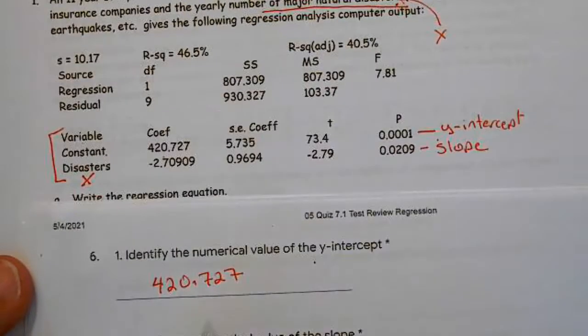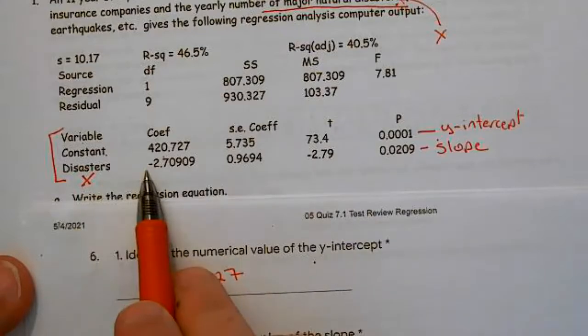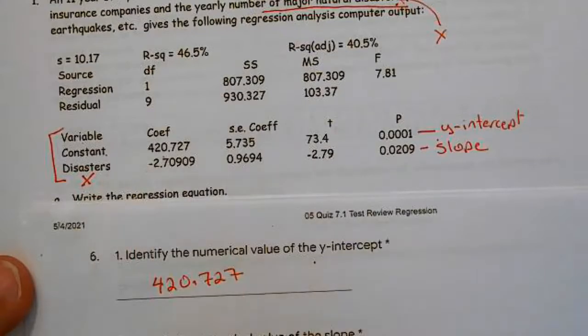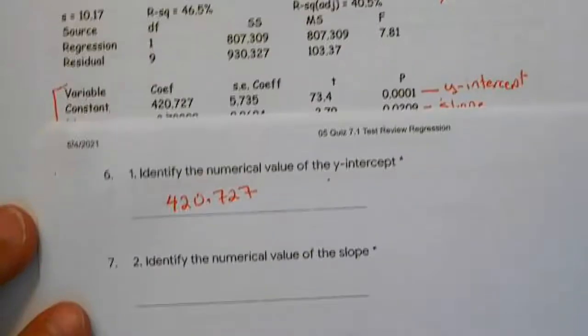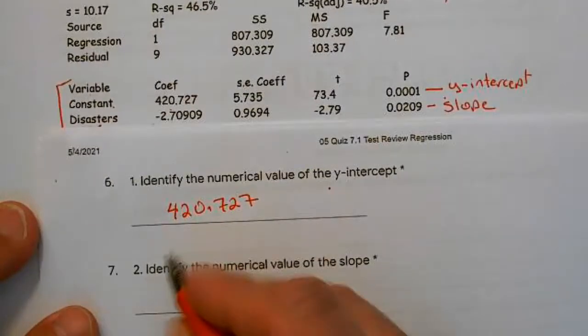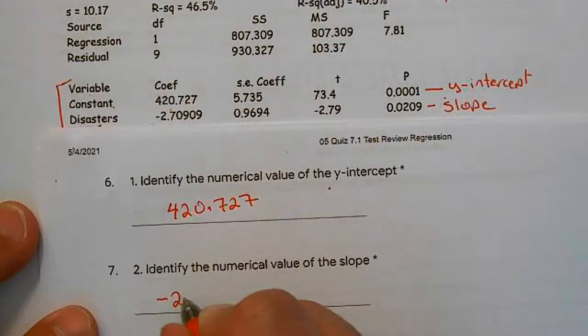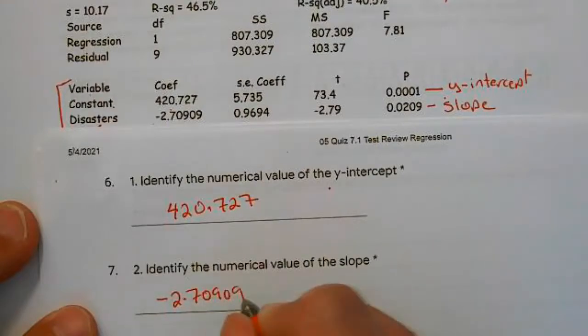Well, technically, the numerical value of the slope is always next to the X. So my numerical value is just going to be negative 2.70909. And I can just write that down, negative 2.70909. And that's all we wanted in the Google form.